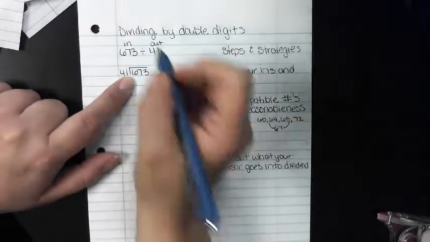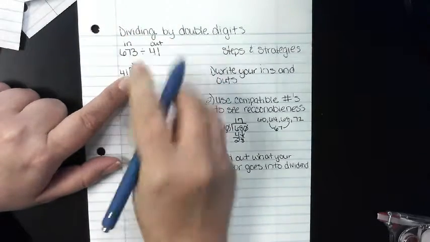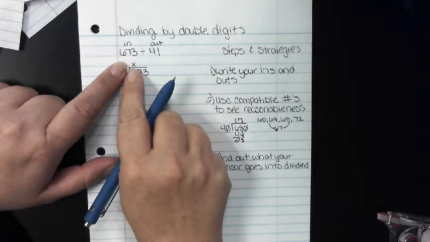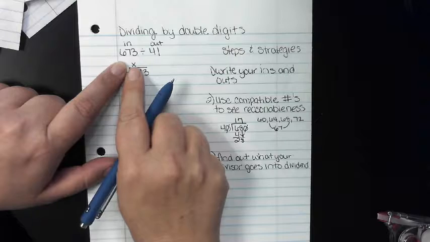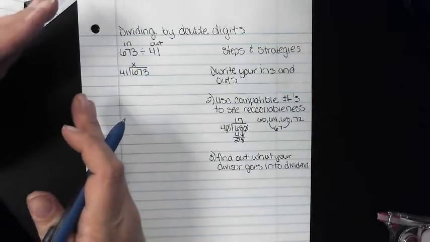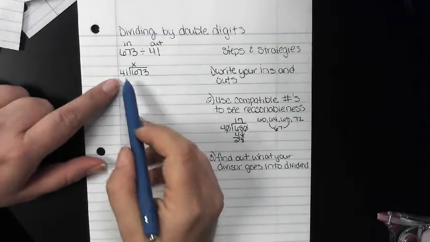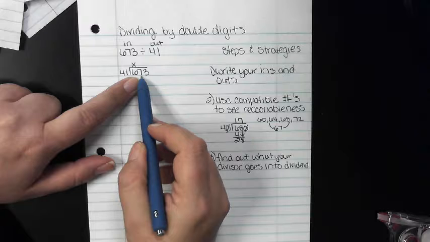The answer is no. So every number underneath the division house has to have something above it. So if it can't go into it, then it needs to have an X or a 0. Before the number, it can have the X. Once the number starts, it really needs to be 0. So now I've got 41 going into 67.